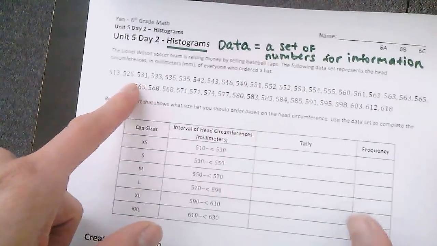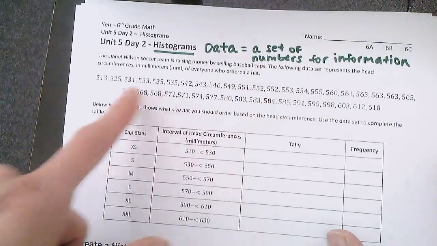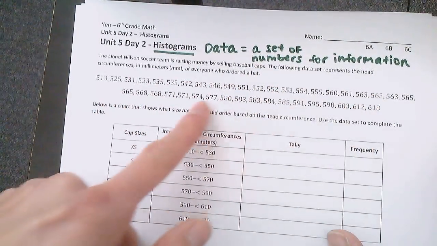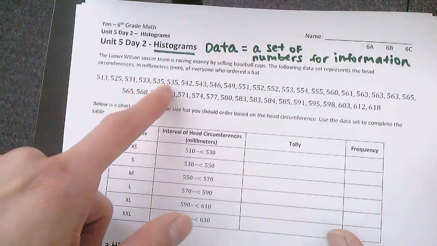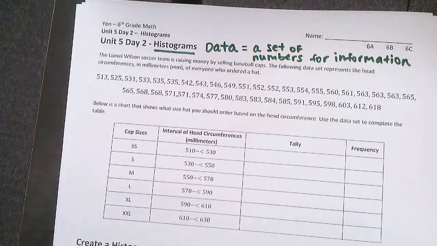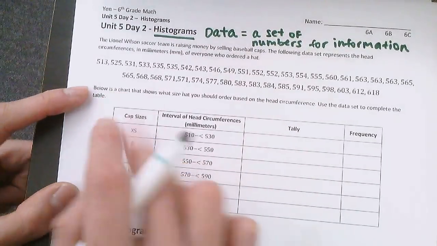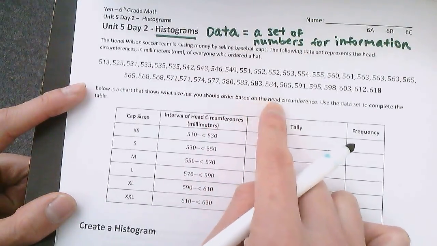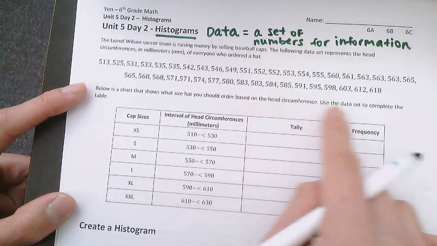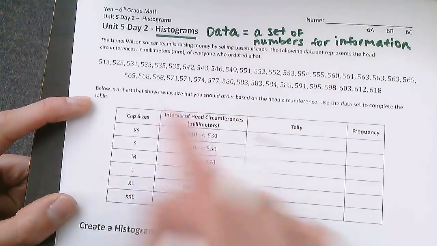Here's our data set, right? This is a set of numbers for information. This is our information right here. All of these represent different head circumferences, how big your head is. And then below is a chart that shows what size hat you should order based on your head size. Use this data to complete the table.